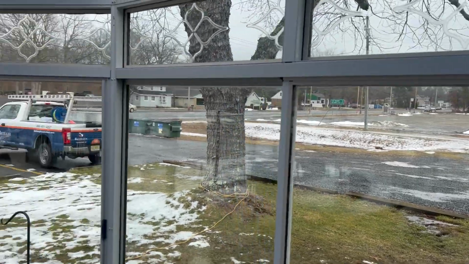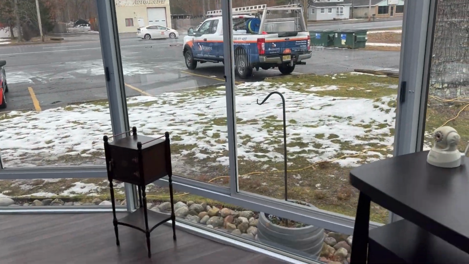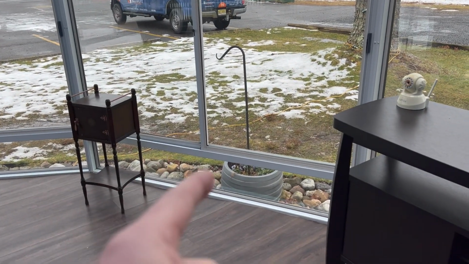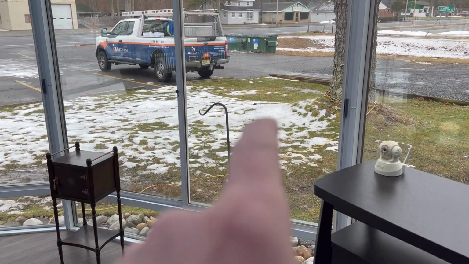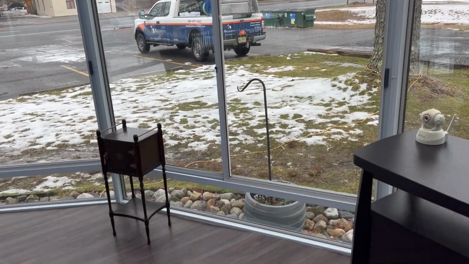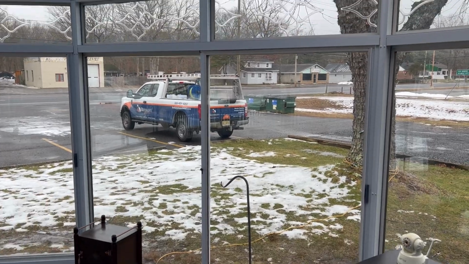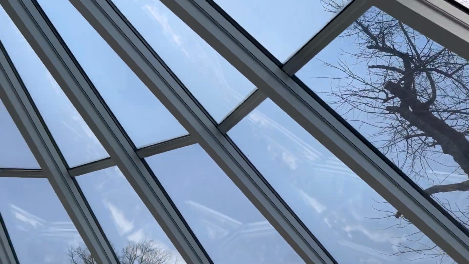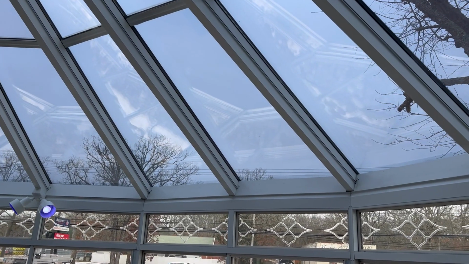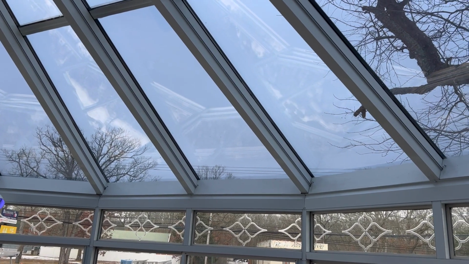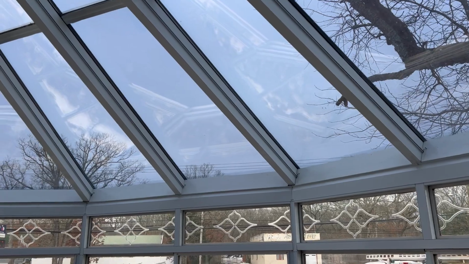So the way that we would talk about these windows is they're stacked. So this bottom one, if it was just half, it would be a triple stack, 1, 2, 3. But as it is, it's split with a fixed pane on the bottom, a slider, and then 2 fixed. And this is, of course, angled fixed glass. And we size the panes, roughly speaking, by either a small, medium, large, or extra large pane.